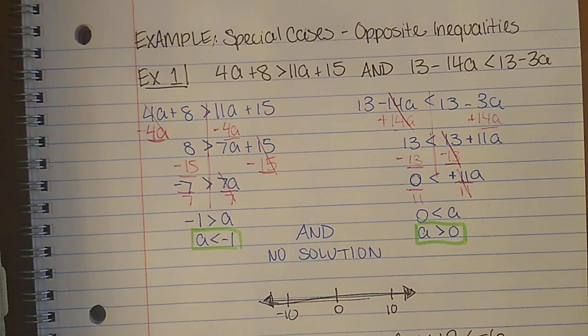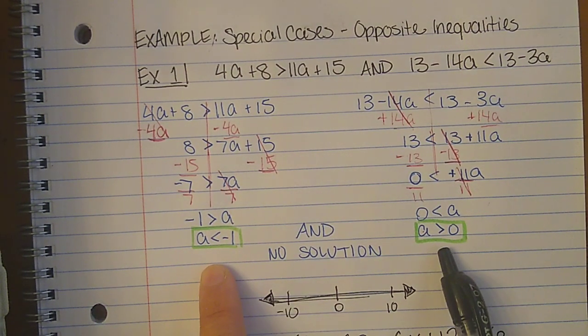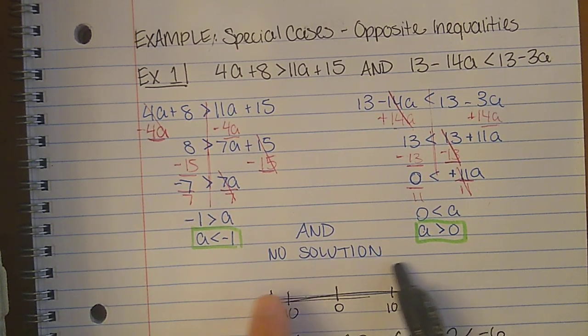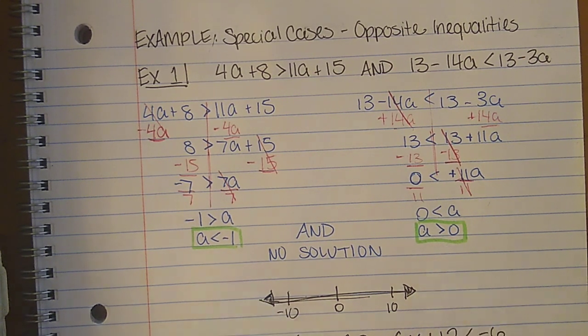This is my graph of a no solution inequality, where I have opposite inequalities, meaning one is less than, one is greater than, and there is no way for a number to be both less than -1 and greater than 0. So no solution.